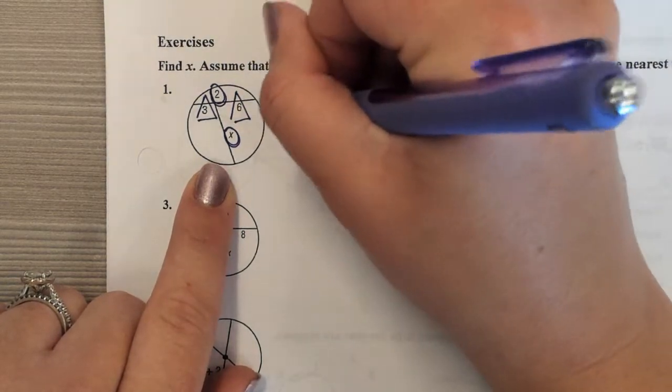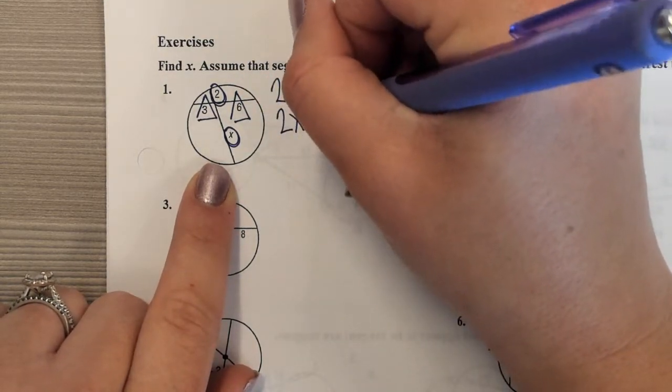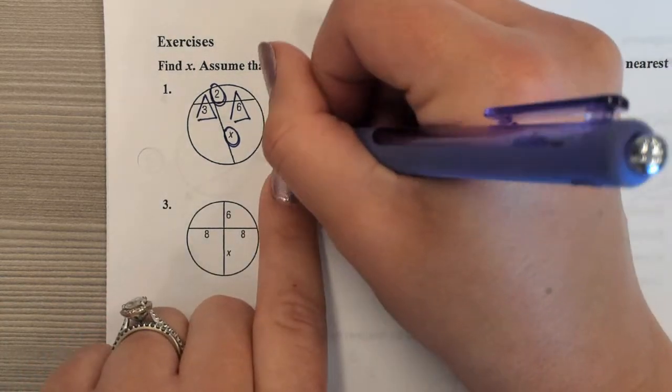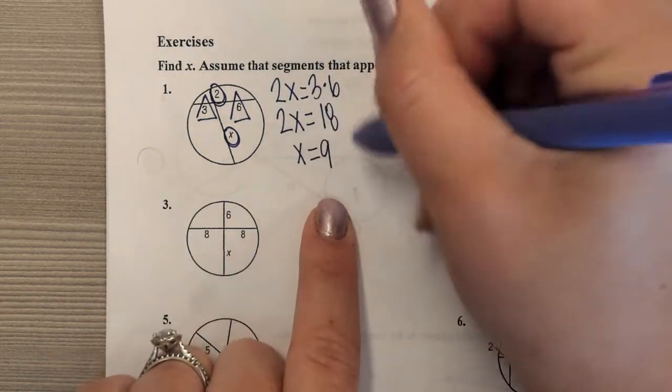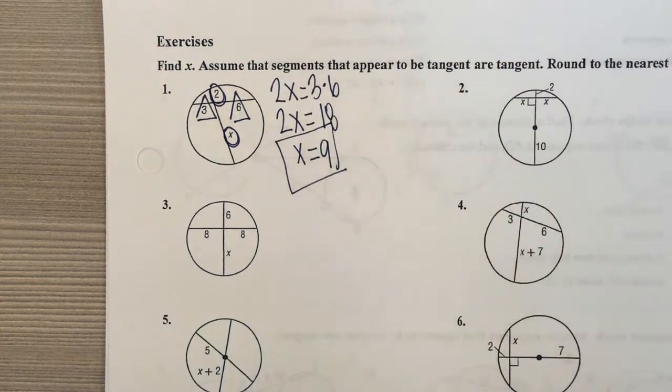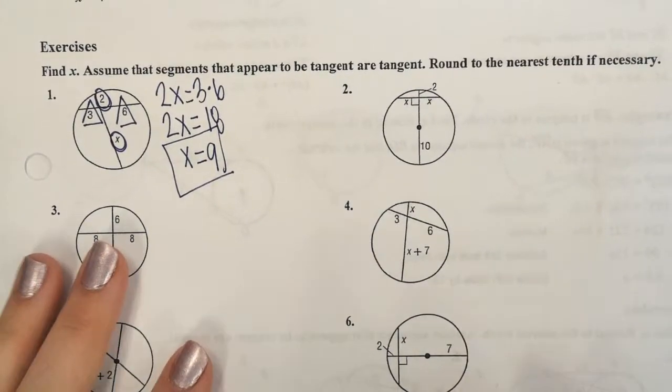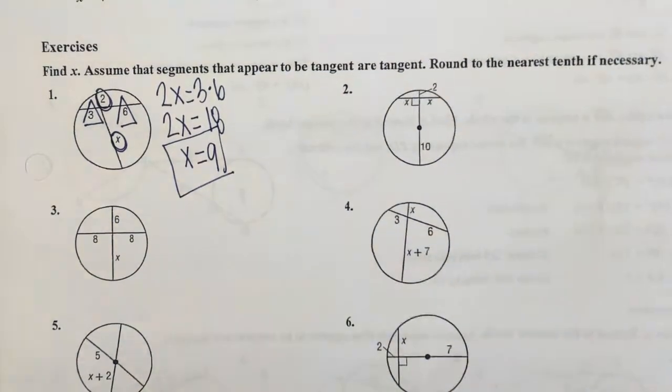So 2x is equal to 18, then divide both sides by 2, and you get that x is equal to 9. That is the answer for number 1. Okay, that was easy. Good. Warming up. Hold on one second.